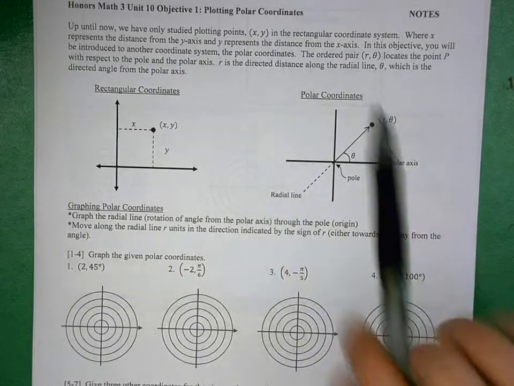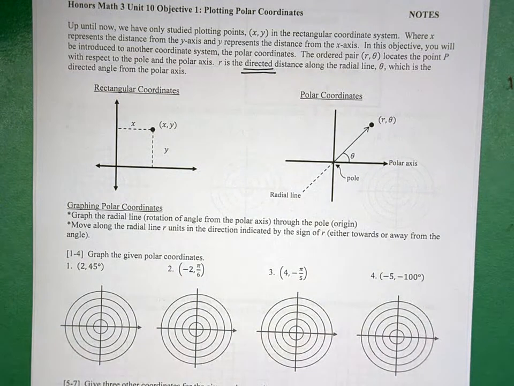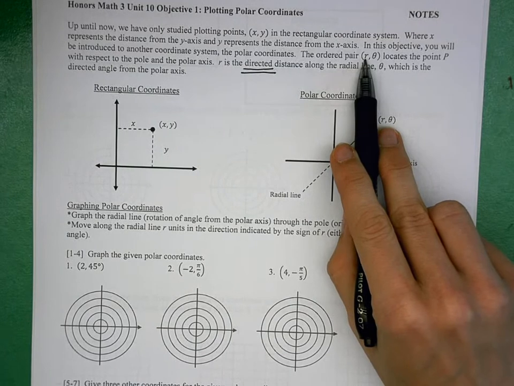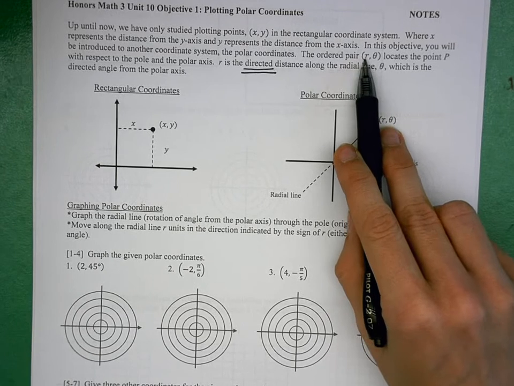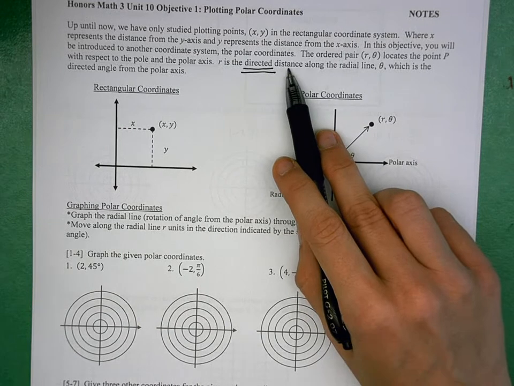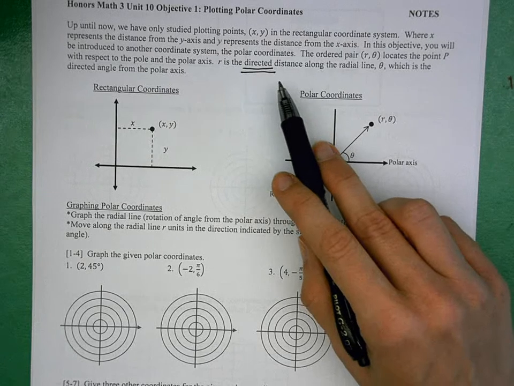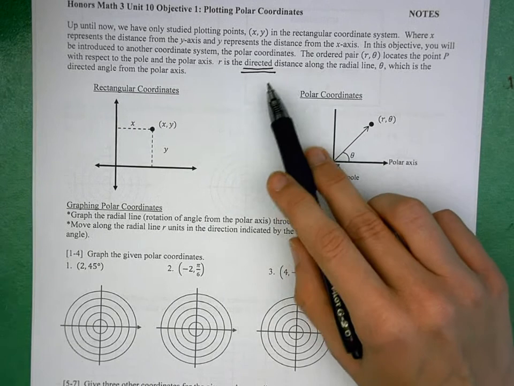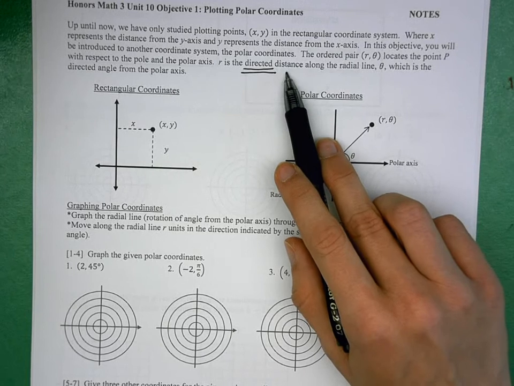r is the directed distance along the radial line. That's going to be pretty important here because you will see values for r, which always comes first in your polar coordinate. You'll see values of r that are positive and values of r that are negative, and whether you are positive or negative determines the direction that you will be moving. And then the value of r, so 2, 3, 5, whatever it happens to be, tells you how far to move in that direction. So again, your sign out front tells you the direction you will be moving, and I'll model this in a bit. And then the numeric value will show you the distance you move.